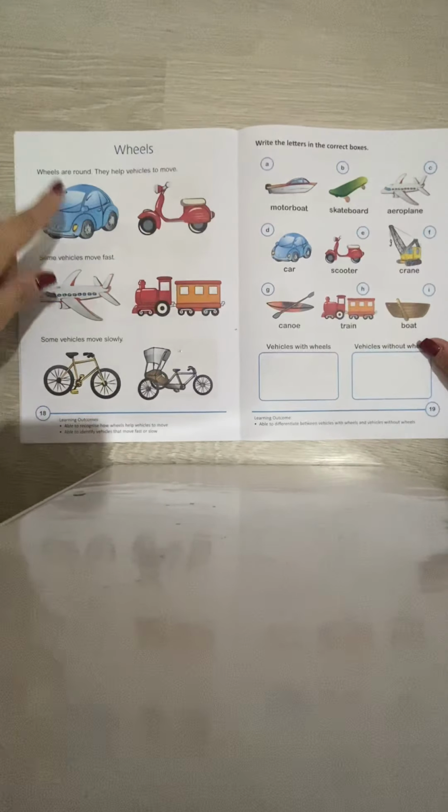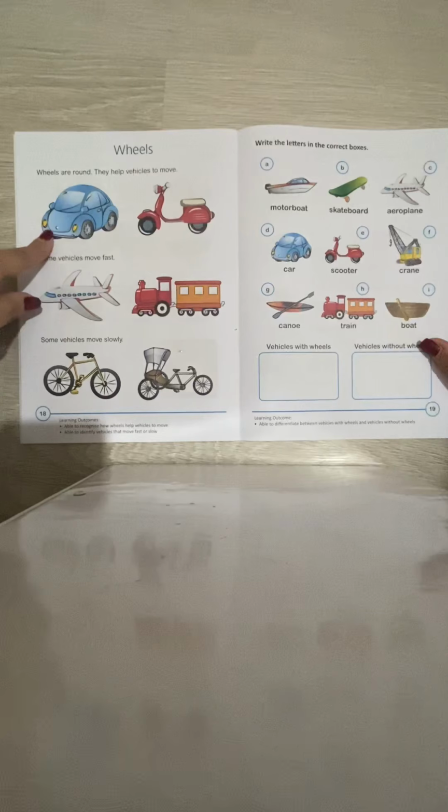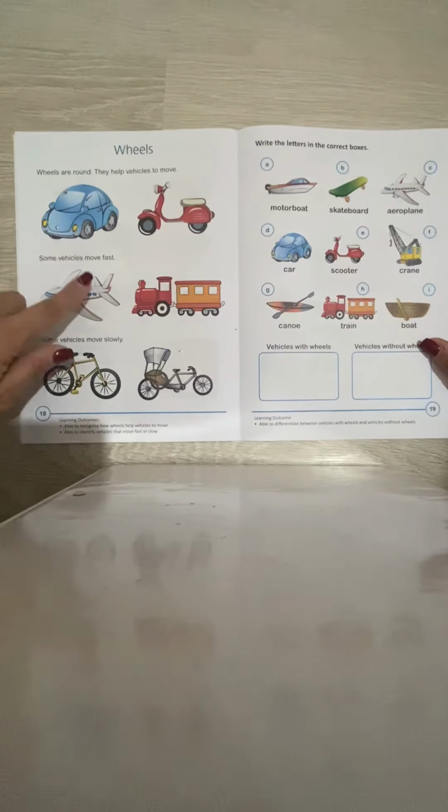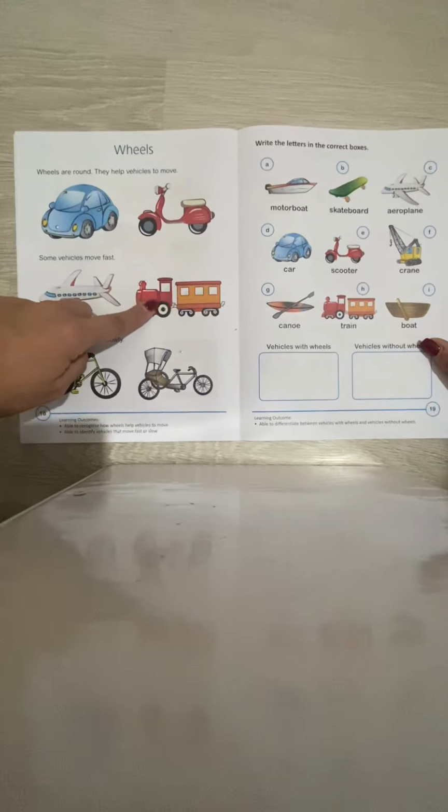Now, let's say if I want to go to another country, can I go by car? Yes, maybe I can go by car, but it's going to take me a long time to go. So I can use an airplane or a train to go faster. So I have vehicles that move slow, I have vehicles that move fast. But most of them have wheels to move.